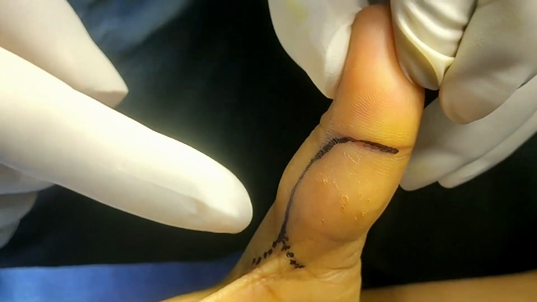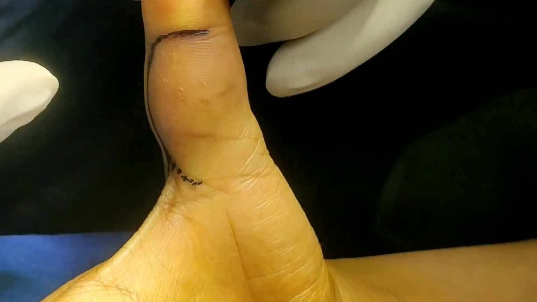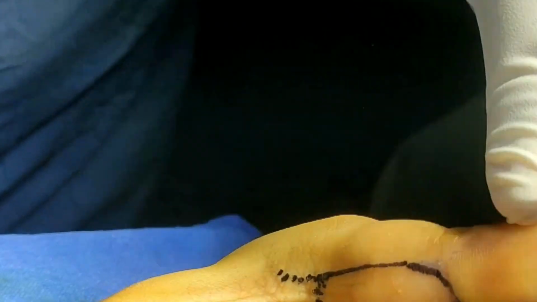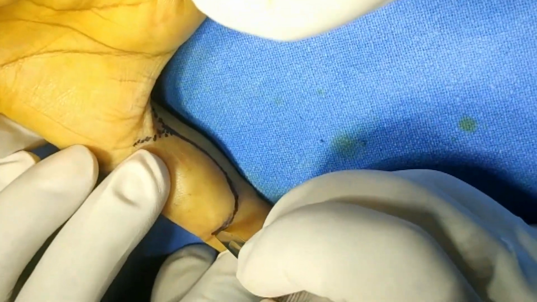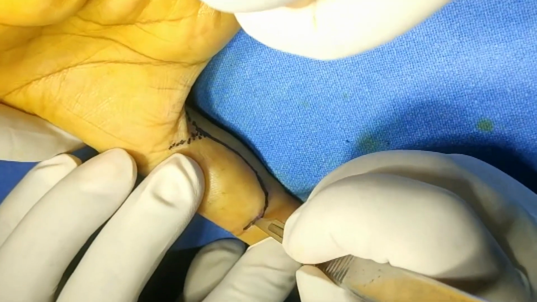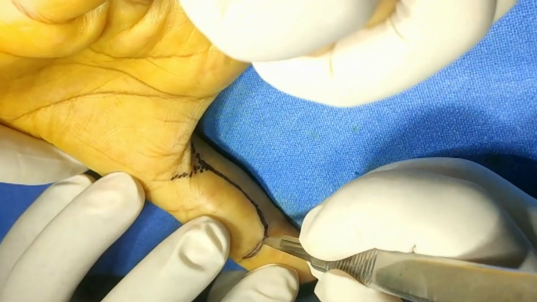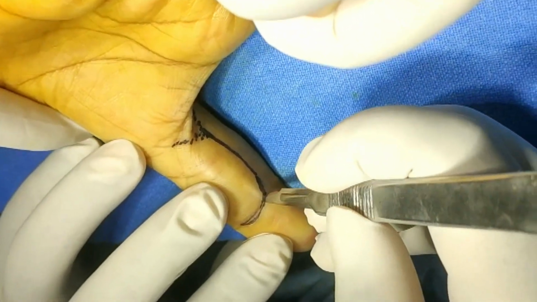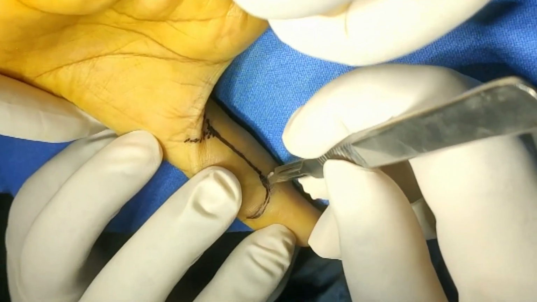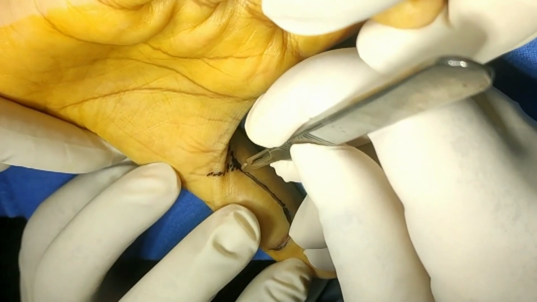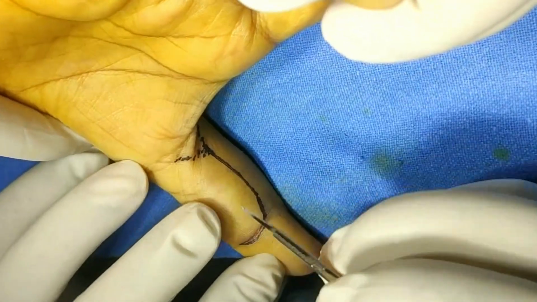This can be extended on the dotted line, dorsally or ventrally. That is the important thing. Then, according to need, I will extend the volar or the dorsal aspects.